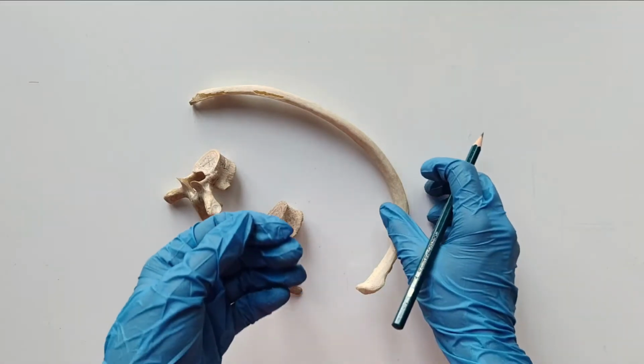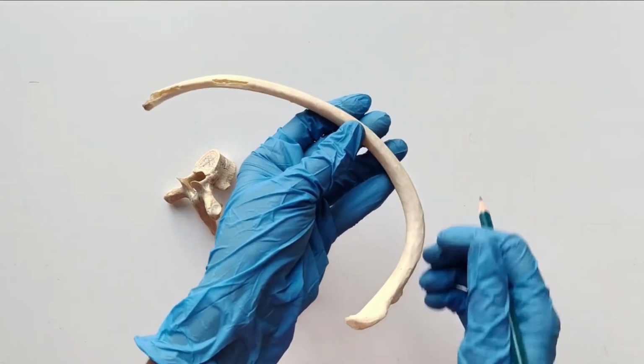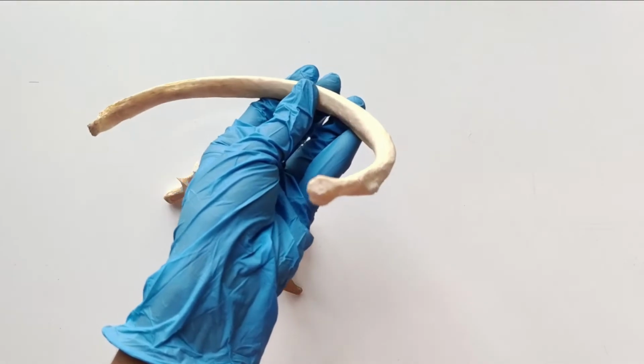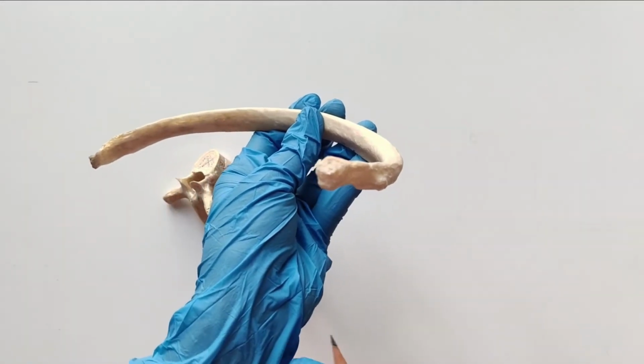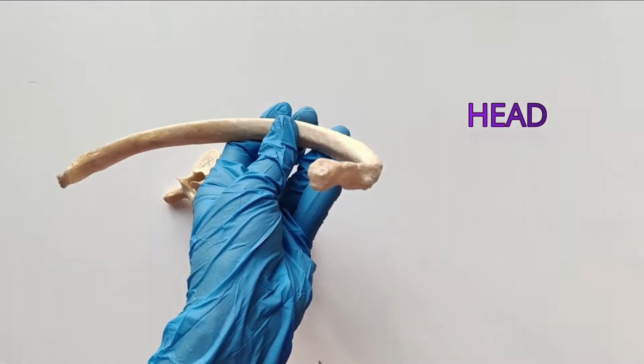Now let me show you how the heads of ribs articulate with the costal facets on the bodies of the thoracic vertebrae. Here is a typical rib and here is the head of the typical rib.